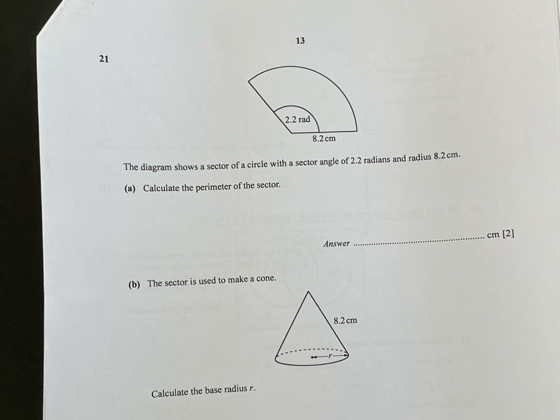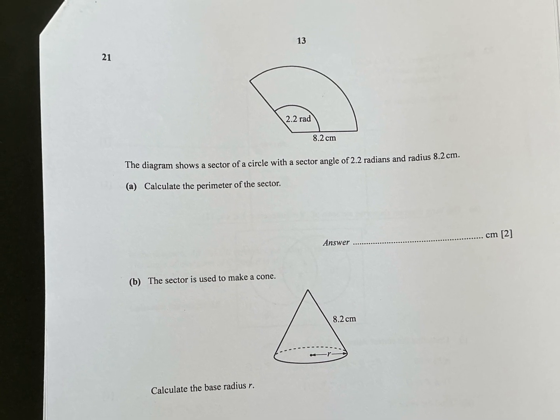Okay, so first things first, I have a sector with a sector angle of 2.2 radians. So when you see radians, you know you are using the formula on the first page. Arc length is r theta. First page shows this. Sector area is r squared theta over 2.